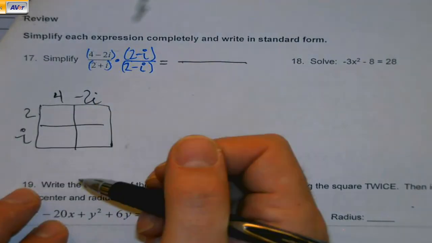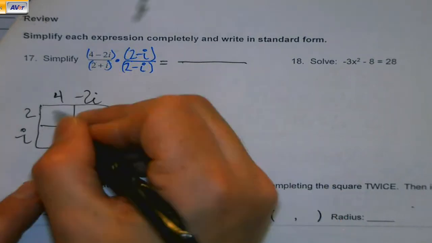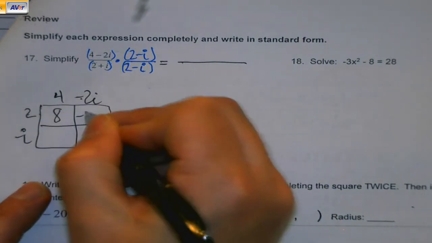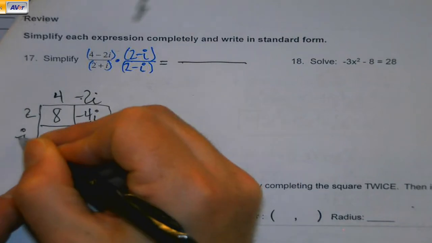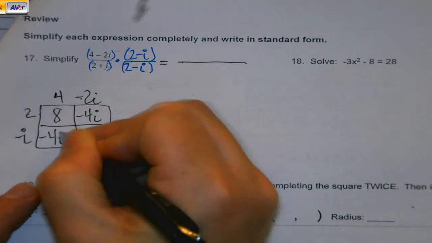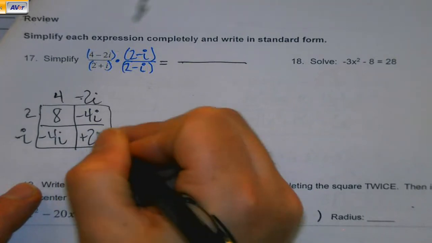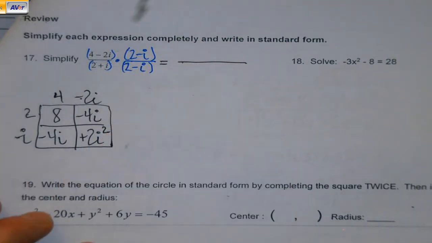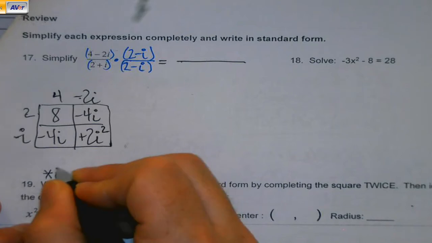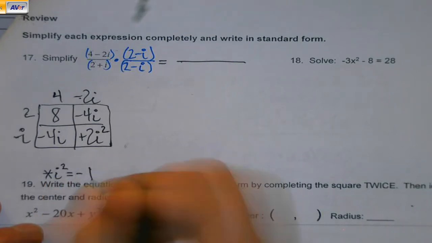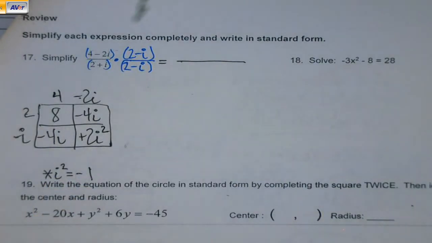So just like we were doing before on the front when we were multiplying things out, we multiply coefficients. And we add exponents. But what we got to remember when we're dealing with i is i squared equals -1.